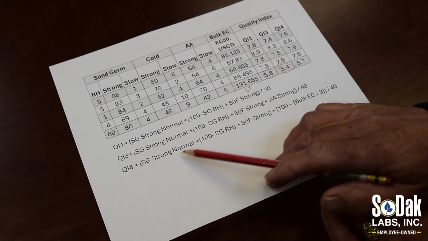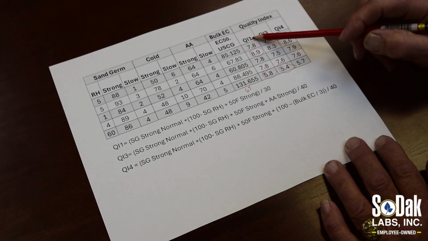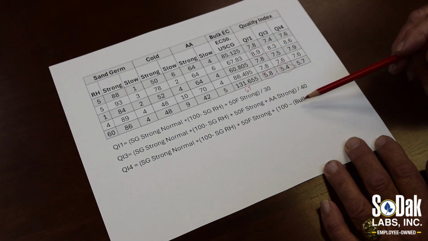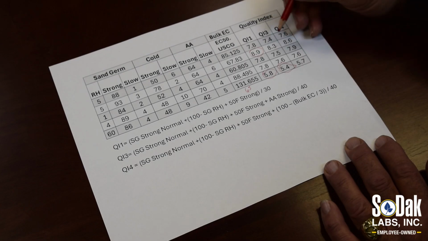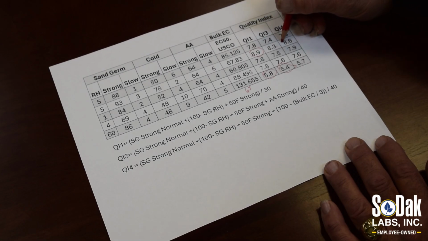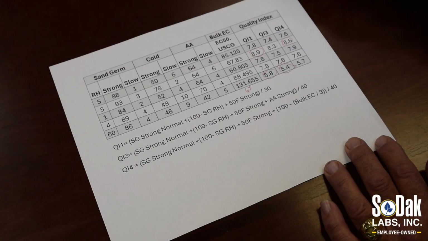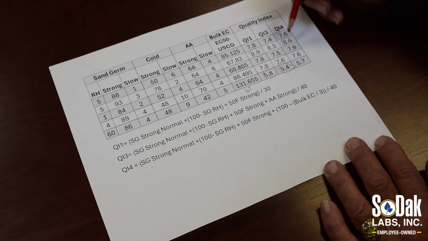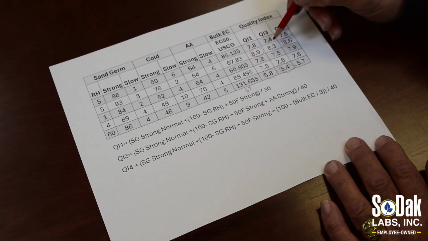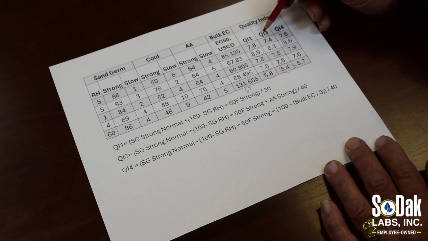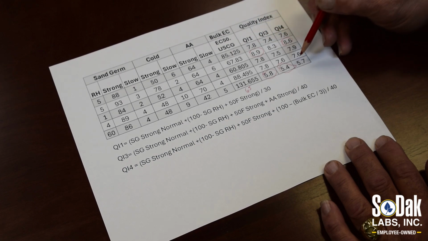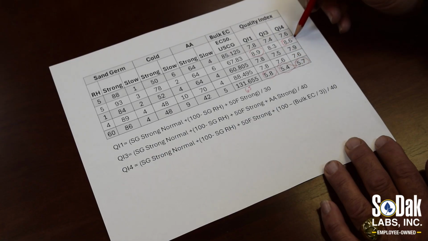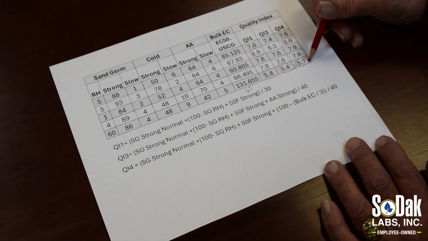So we retain the 3 originals of Q1, then we add bulk EC in here, and what we see here is that we're still ranking number 1 here. We moved back up, compared to the quality index 3, closer to QI1, but the best is still the best, and the worst is still the worst index.